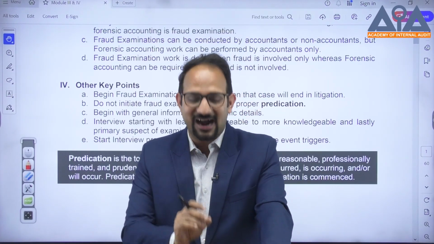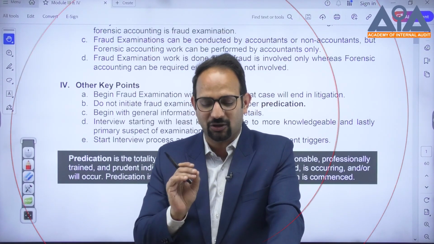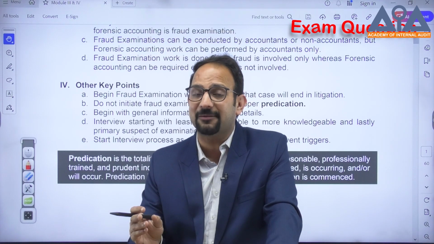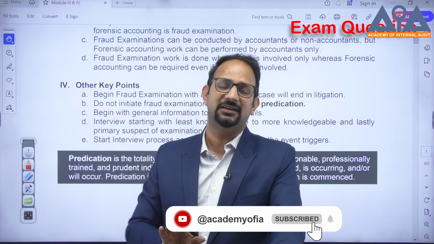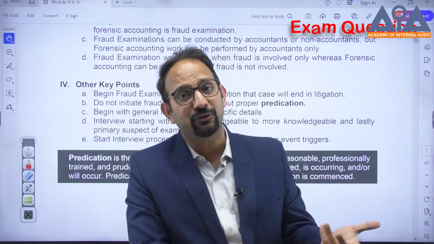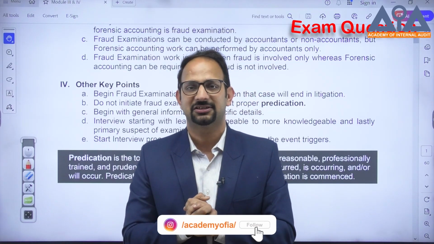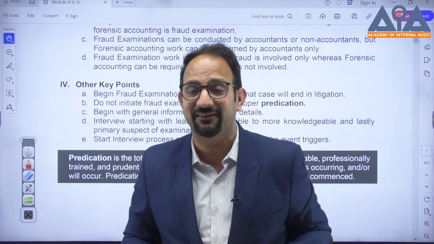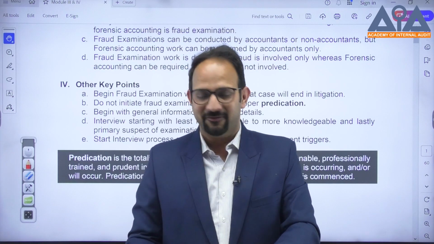Number 5, start the interview process as close as possible to when the event triggers. Once you come to know that something wrong has happened, it's better to start the interview process as soon as possible, because later on the interviewee may become deceptive, may not support you, or may even abscond. So it's always better to start the interview process ASAP. Guys, all these 5 points are very important from the examination point of view, right? Very nice.